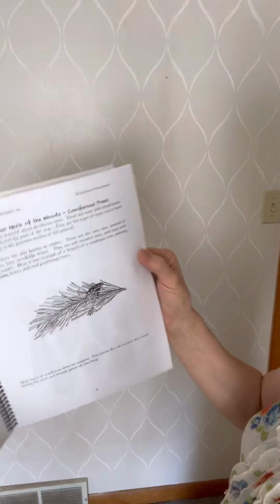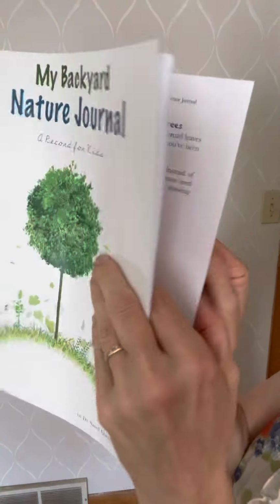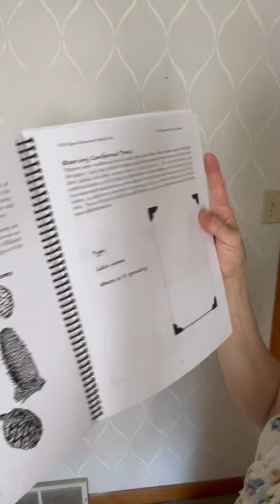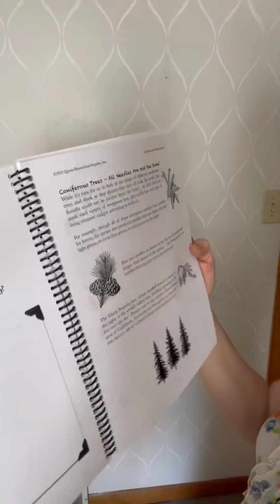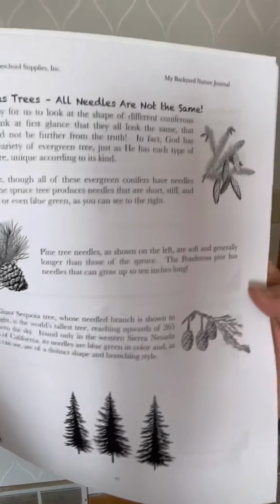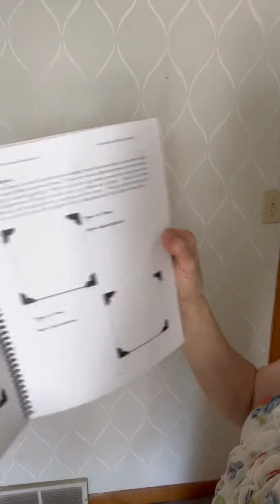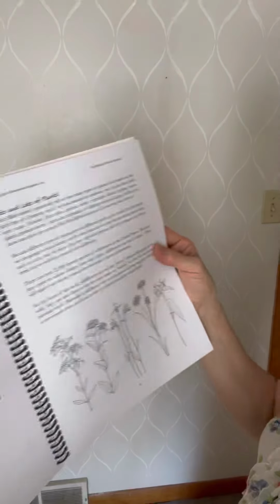And then we're looking at coniferous trees, so looking at the different types of cones that they might find, places to find the ones that they've observed. Okay, different types of needles on those coniferous trees, places to draw those, and prompts for exactly what to look for outside and what to draw.